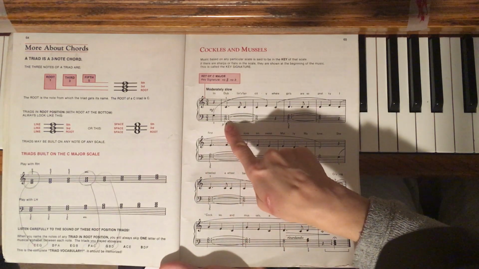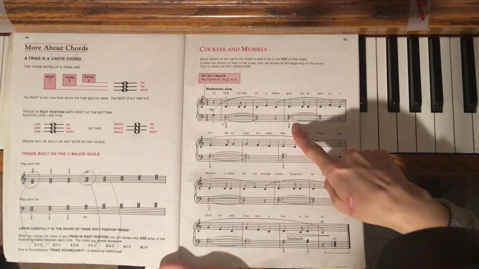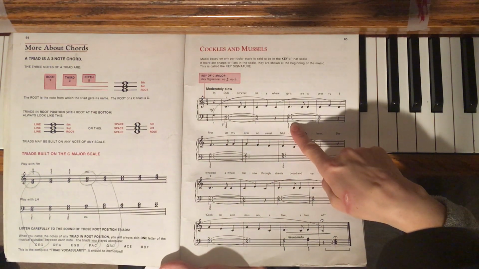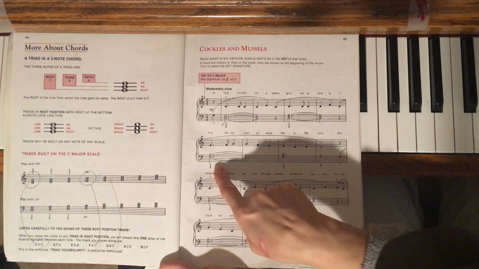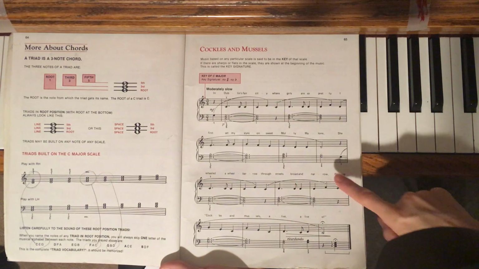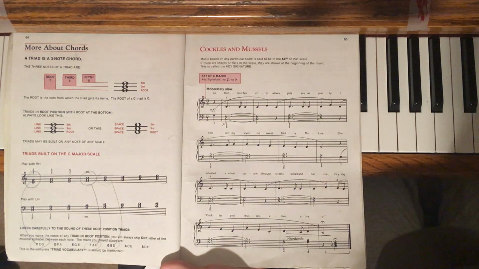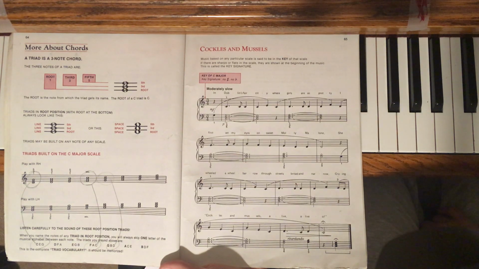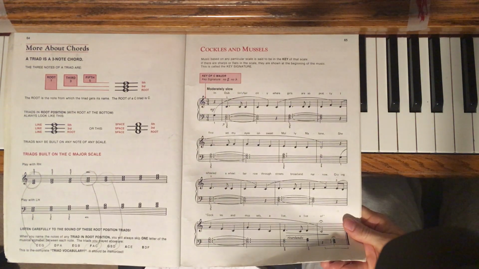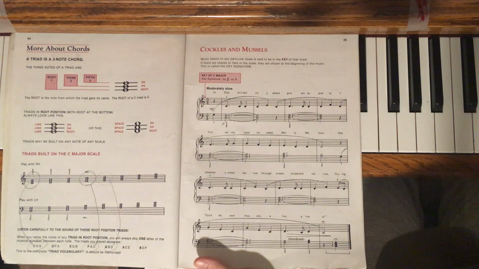This is the C major triad, this is the D, and this is the E, F, that's part of the G. It's only two of the notes. So it covers some of those triads in the key of C major. So just play through that maybe a few times. And then we're going to move on to the next part of the lesson.